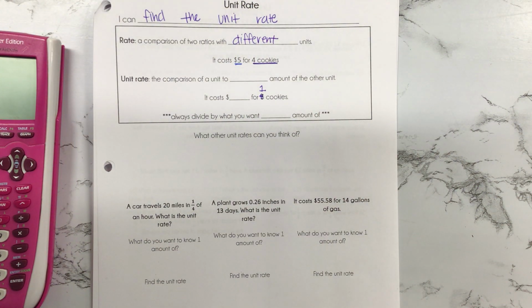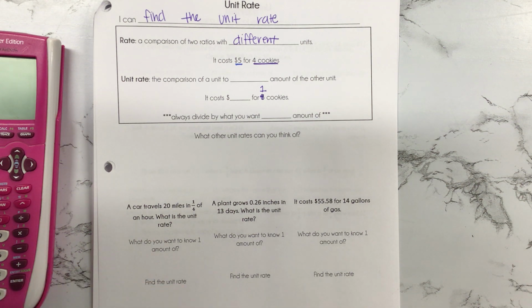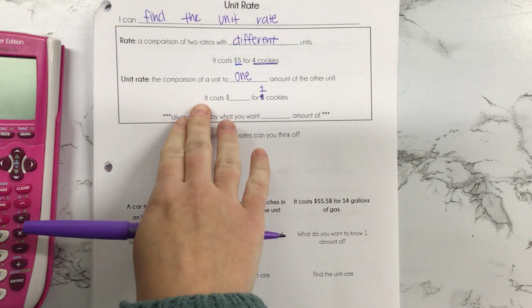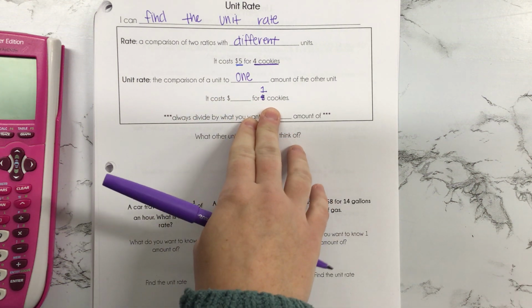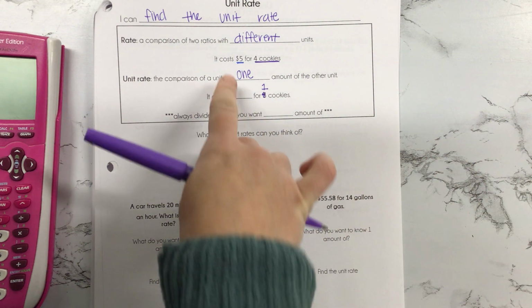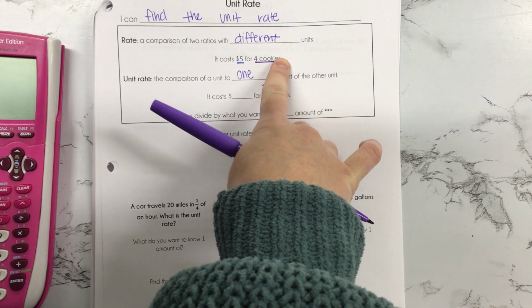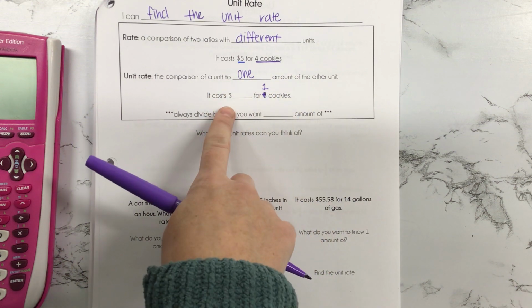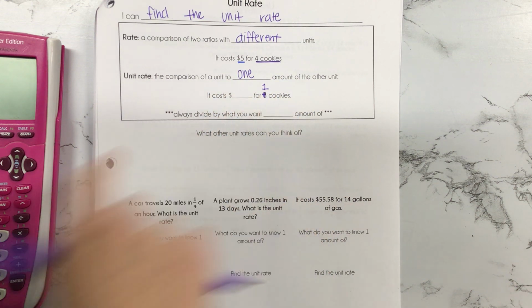So it costs $5 for 4 cookies. We're comparing the cost to the number of cookies in this ratio. So the unit rate is the comparison of a unit to one amount of the other unit. Okay, so how much does it cost for 1 cookie? So a rate compares different units. So $5 for 4 cookies. A unit rate is the comparison to one of the other unit. So what does it cost for 1 cookie?